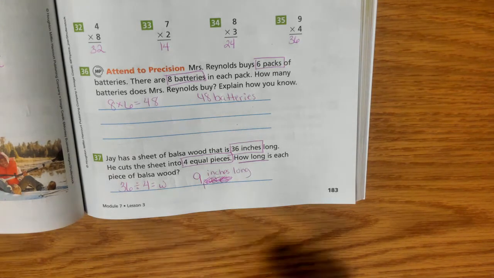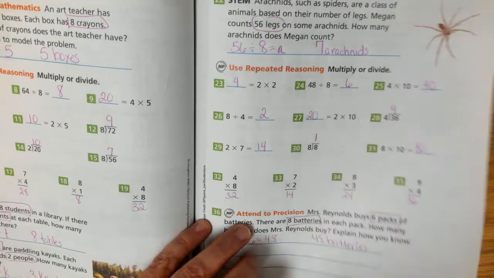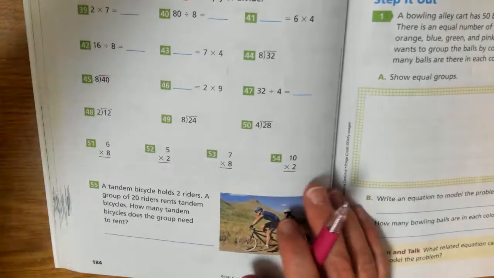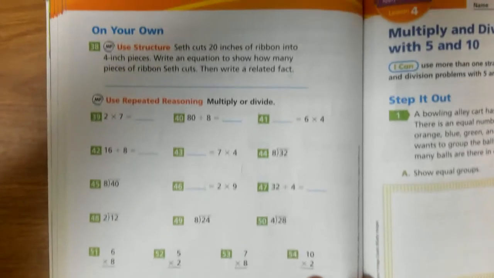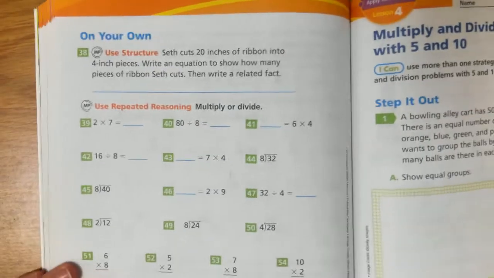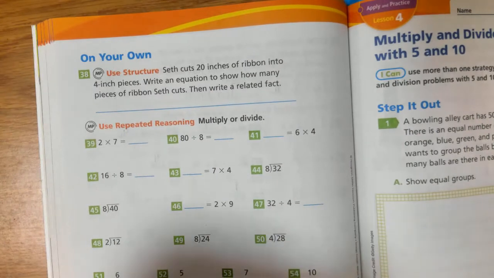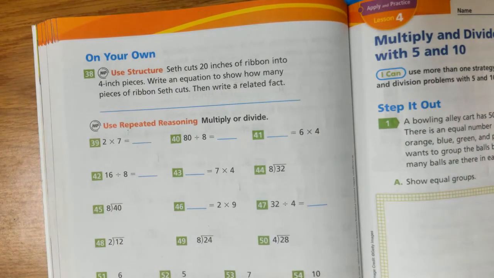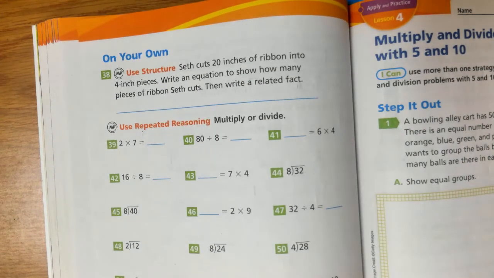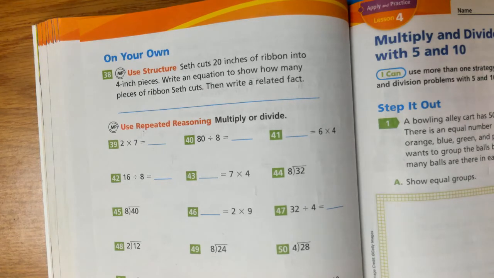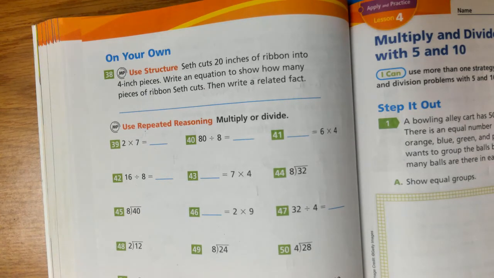All right, and the last page of On Your Own, if you would like to do this independently and then come back to check your answers, that would be awesome to see how you're doing with these multiplication and division facts. I think that would be the smart thing to do is pause the video, try this page independently, and then push play and check your answers.